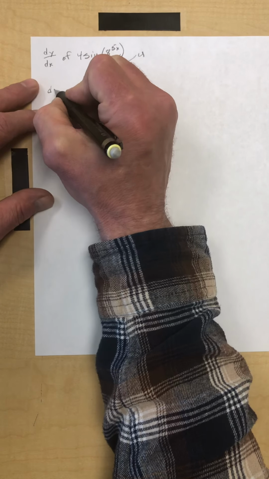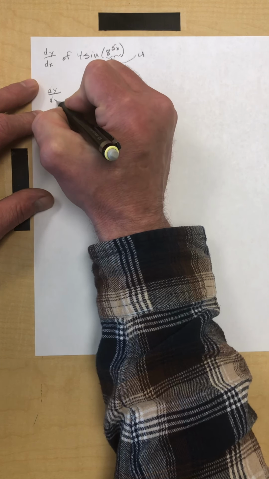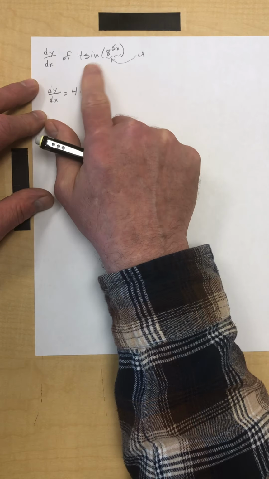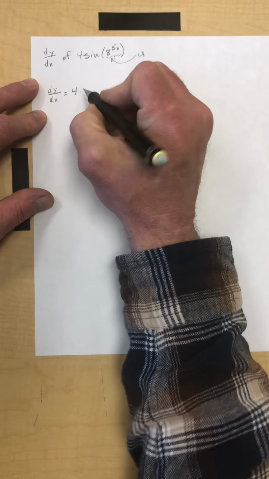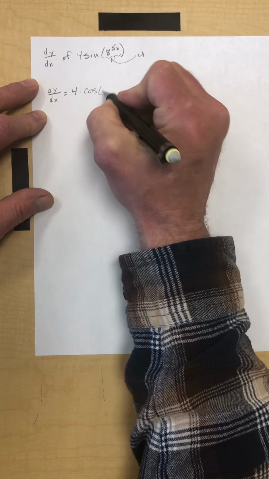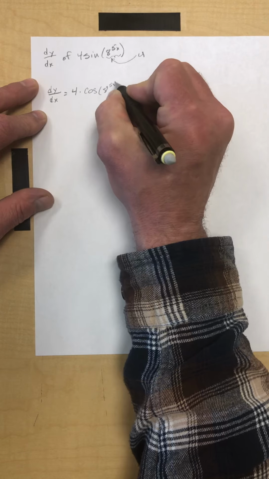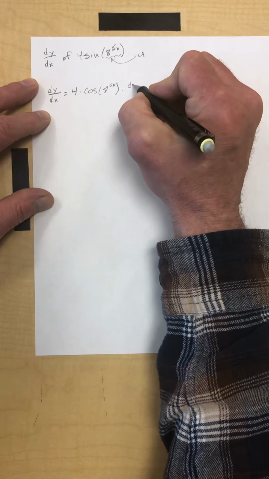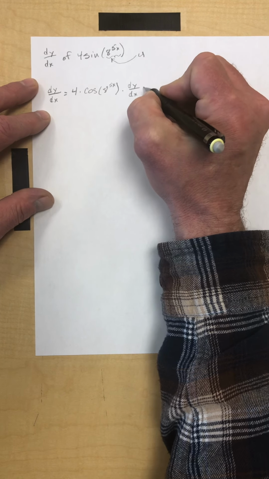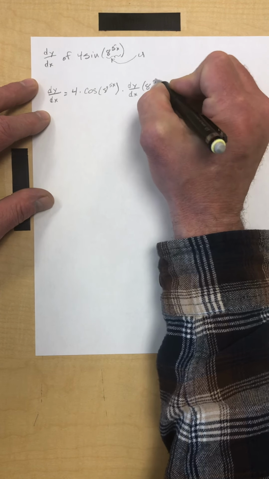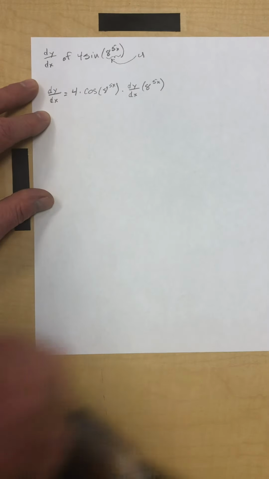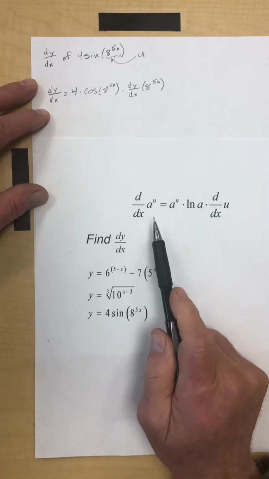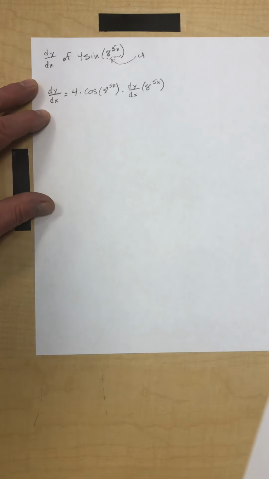So we get dy dx equals 4, which is my constant multiplier. Then if I take the derivative of the sine of u, I get cosine u. So cosine of 8 to the 5x power times the derivative of u. So that would be times dy dx of this 8 to the 5x power. This is where I have to go back again to my general rule, the derivative of an exponential.